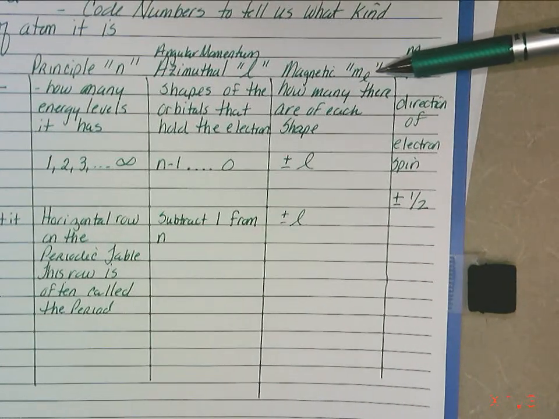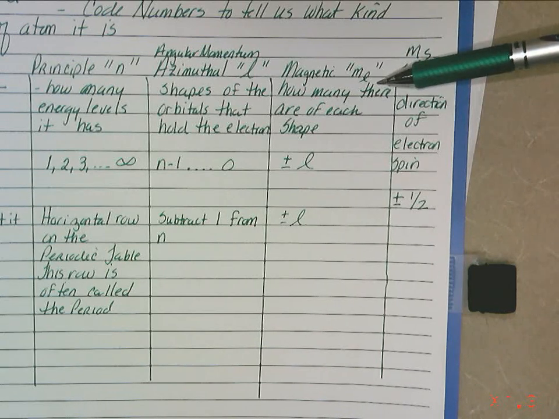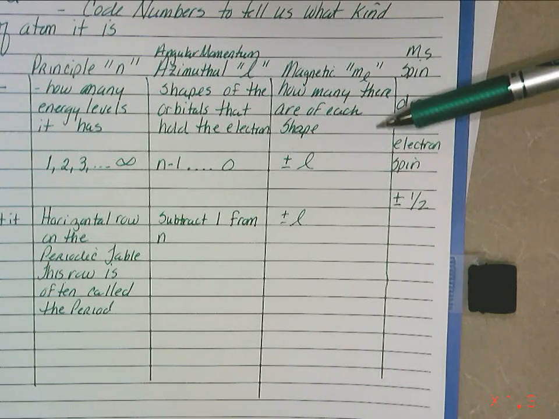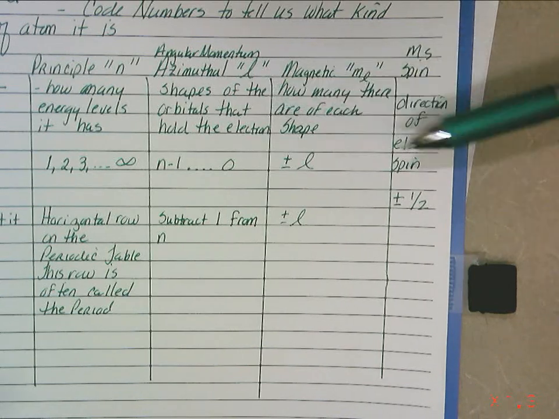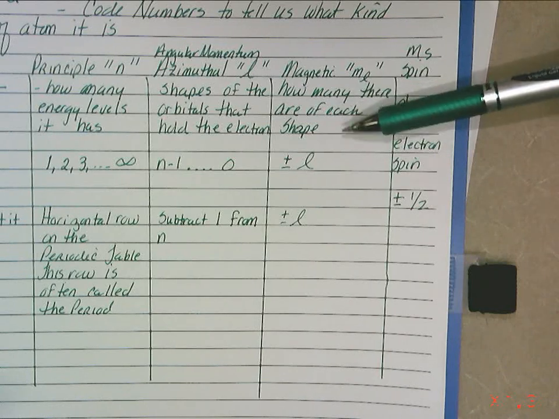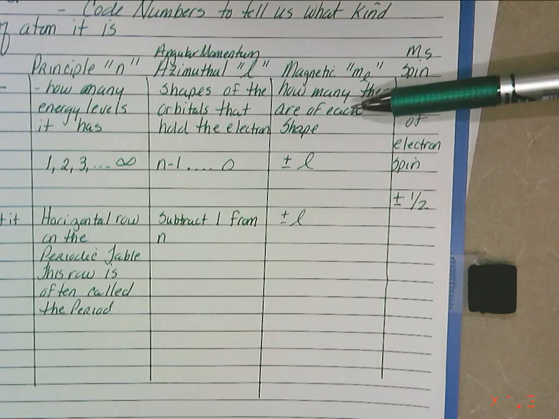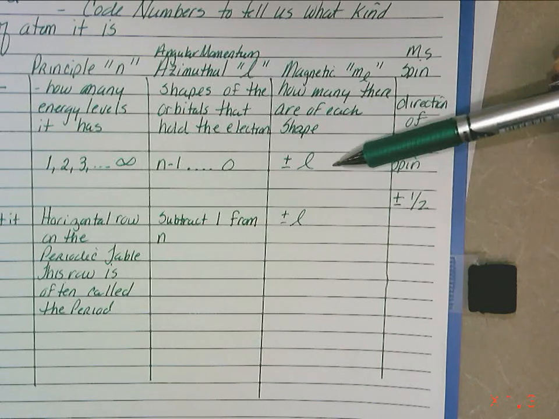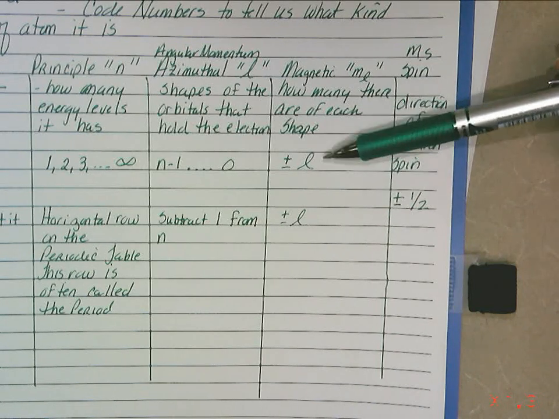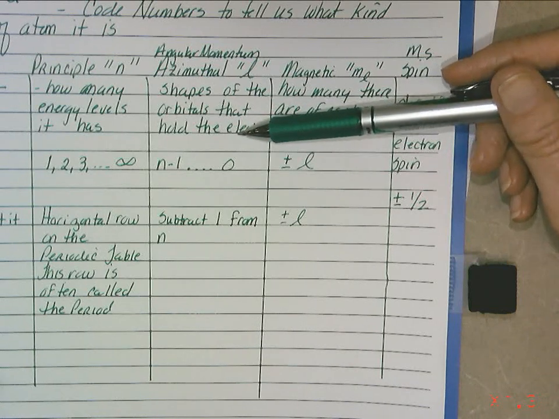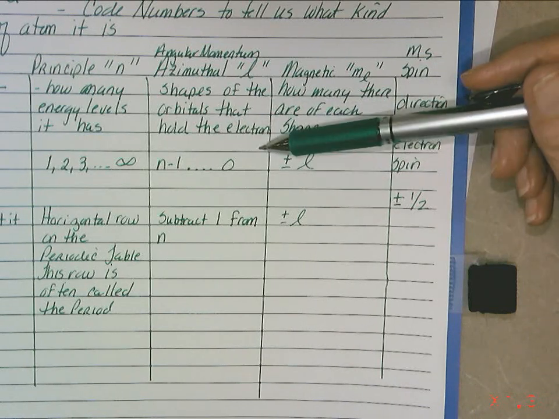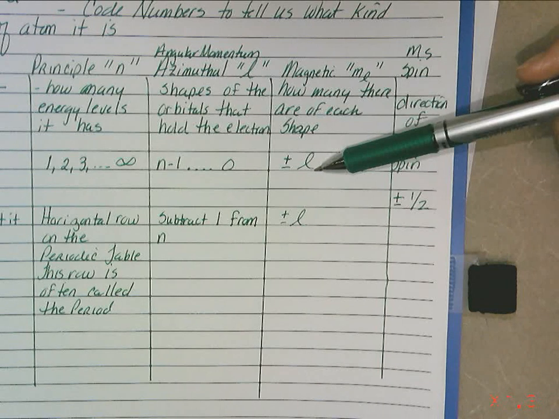The magnetic quantum number, symbol is m lowercase l or m sub l, tells us how many of each type of room there are. In other words, how many singles do you have? How many doubles? How many kings do we have? How do you get it? What's it equal to? It's equal to plus or minus whatever L was. So you've got to have L in order to get the m sub L.